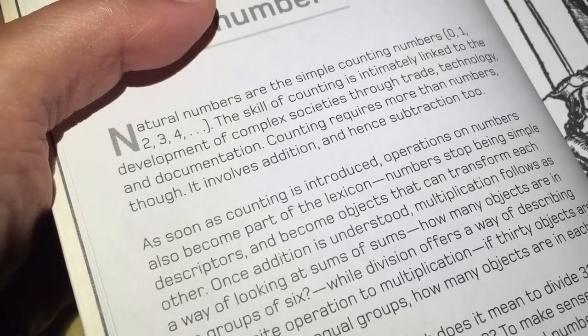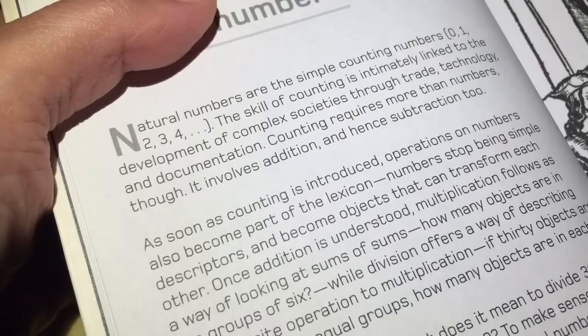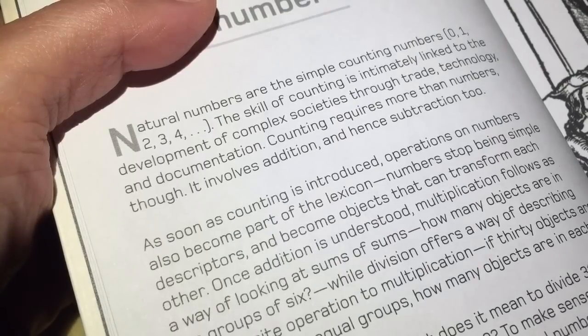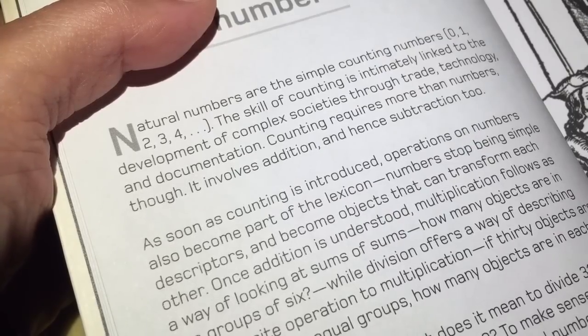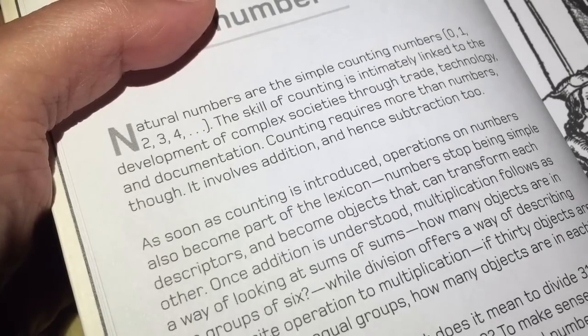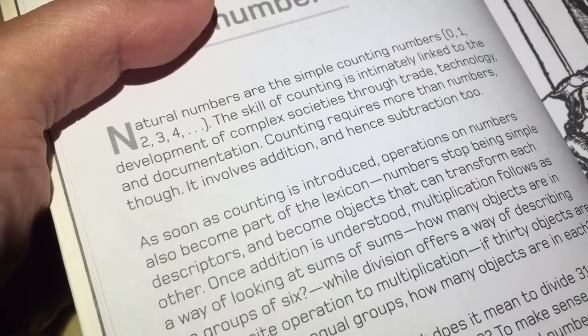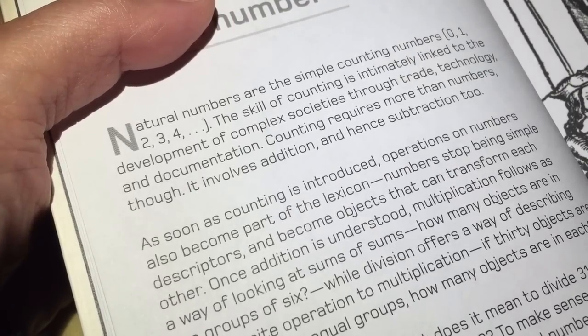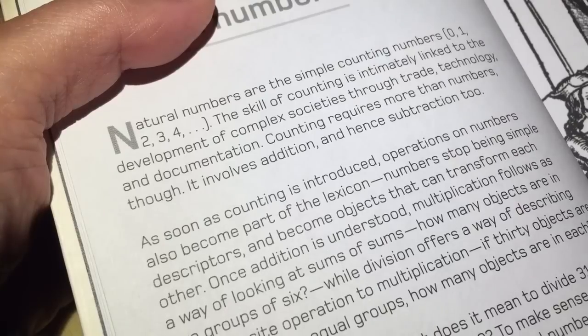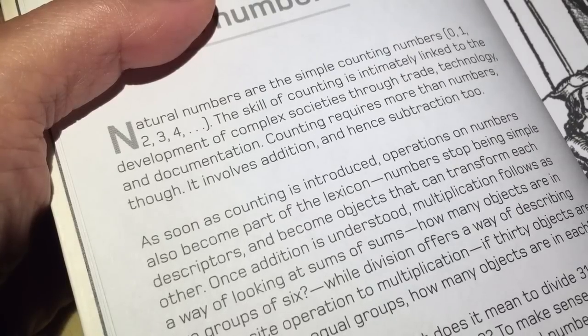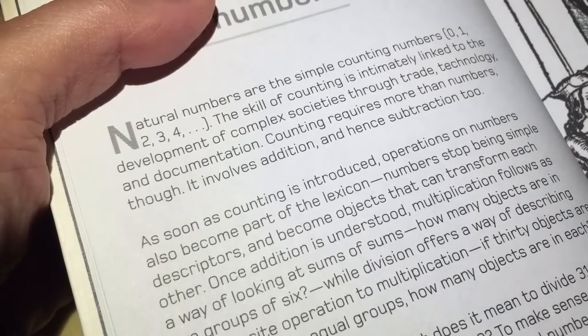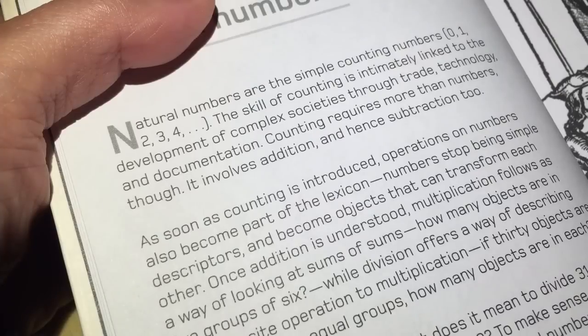How many objects are in 5 groups of 6? While division offers a way of describing the opposite operation to multiplication. If 30 objects are divided into 5 equal groups, how many objects are in each?